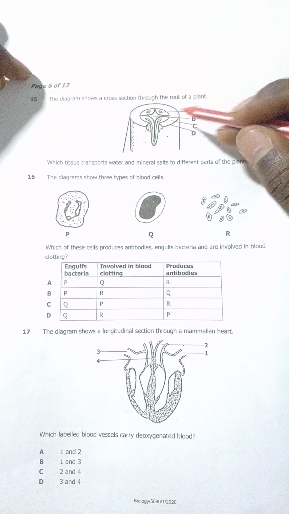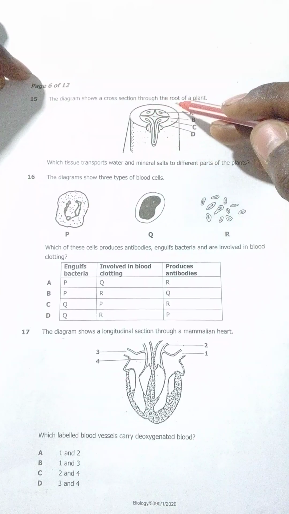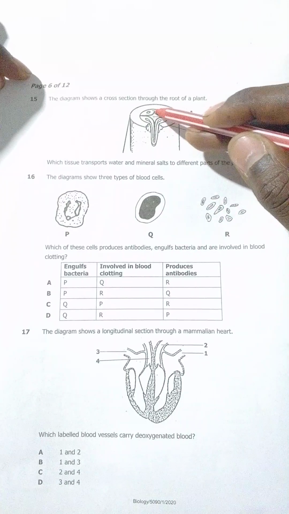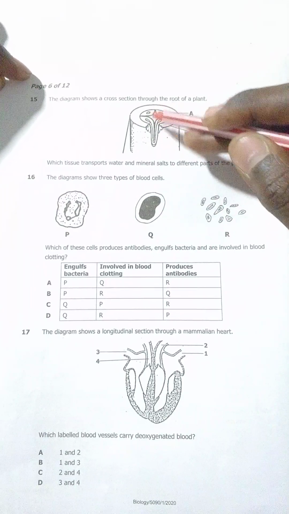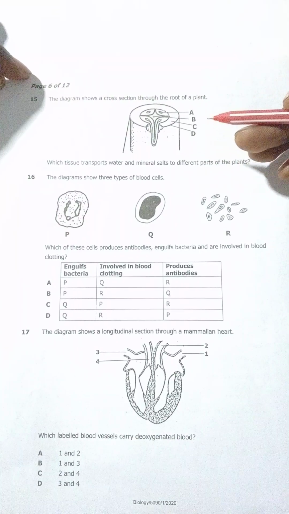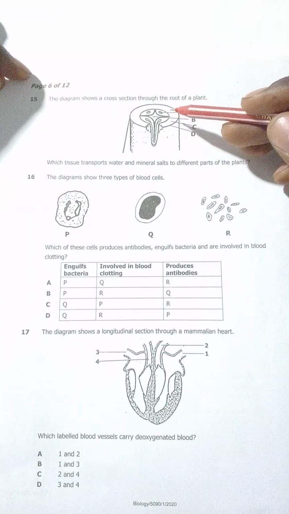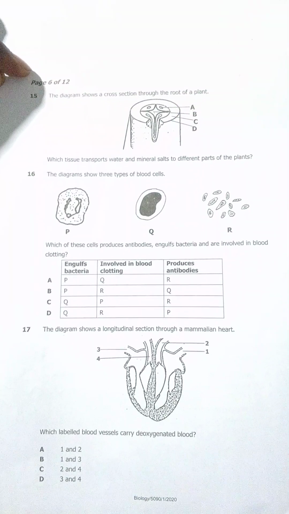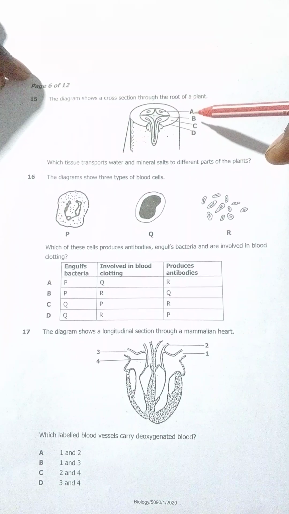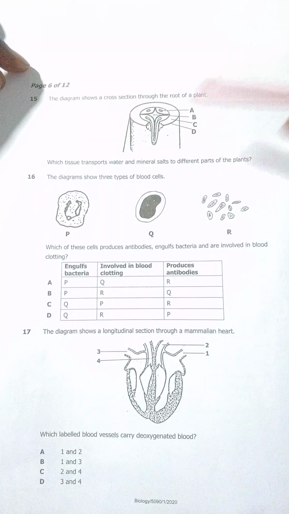So here, the root, the stem part, the middle part is the xylem, then these on the outer part are the phloem. So xylem is the one which is responsible for the transportation of mineral salts and water once they come out from the roots by the process of absorption. So the one which is pointing at the middle is B. So the answer was B.